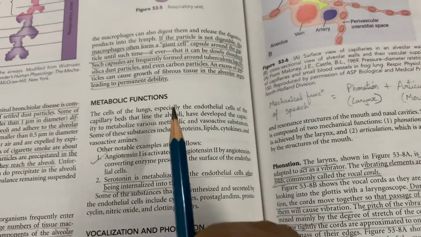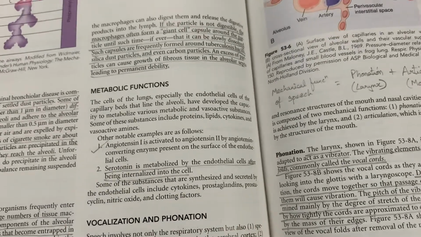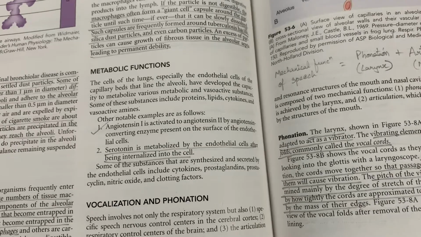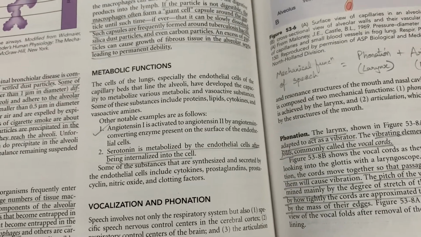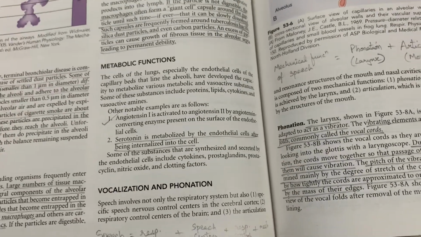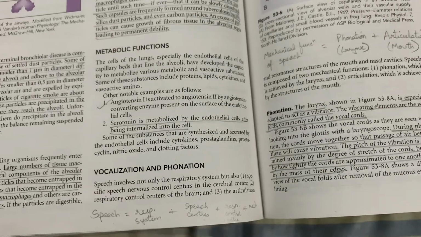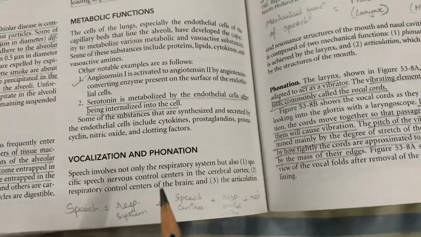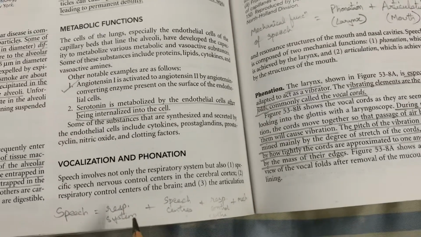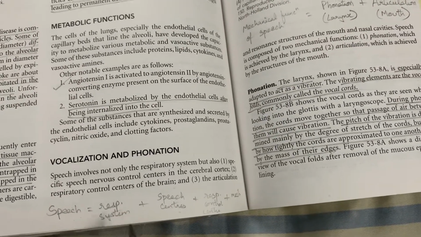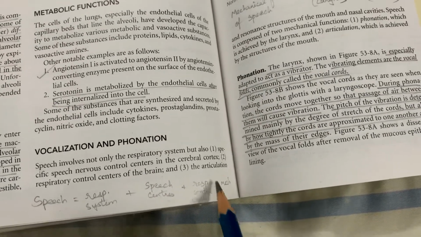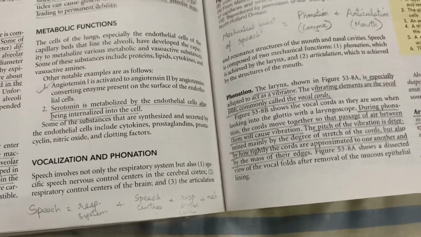Lungs also have metabolic functions. That is, angiotensin 1 is converted to angiotensin 2 by angiotensin converting enzyme, ACE, present on the surface of the endothelial cells, and serotonin is metabolized by the endothelial cells after being internalized into the cell. And then we have vocalization and phonation. Speech is the sum of the contributions by the respiratory system plus the speech centers plus the respiratory control centers and the mechanical activities.